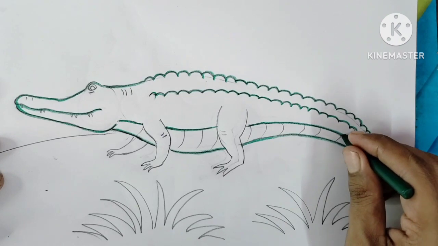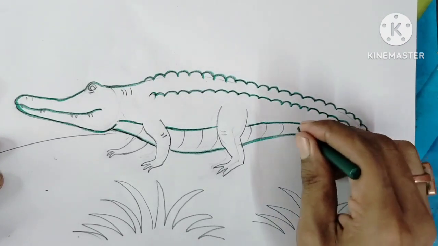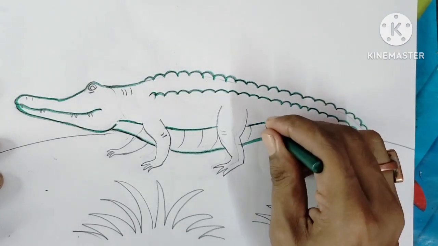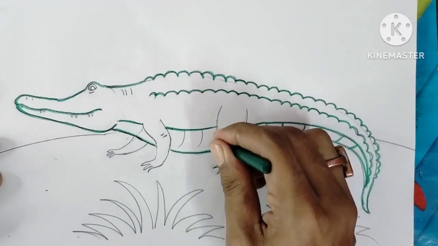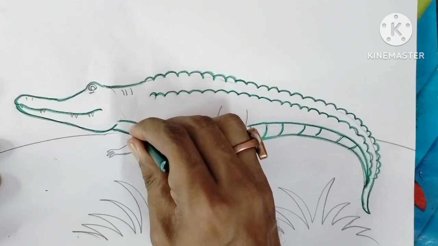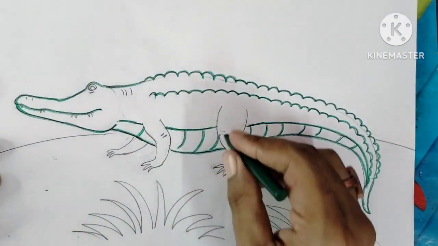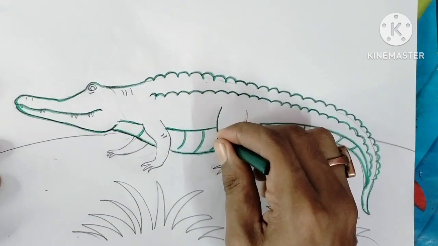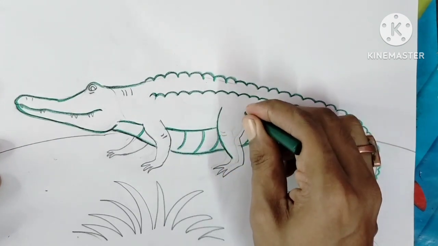This line also, oh, that time I forgot to make this line. Okay, children, make this line here. Some curved lines you need to draw here. यहाँ पे कुछ line draw करना होगा, ठीक है children? I forgot that time, so you need to draw this line. Okay, so now I will erase. Oh, sorry, I will make the green color here.